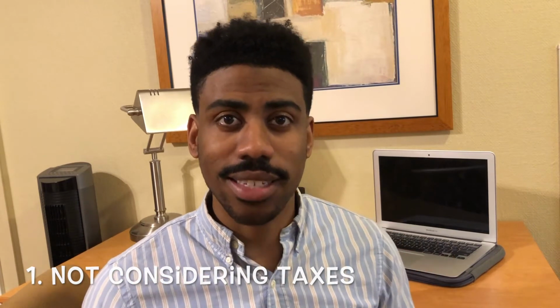Now, the first mistake commonly made by investors is not considering taxes. Taxes are usually something that people just forget about when investing in the stock market because they fail to realize that you have to pay taxes on your capital gains. Now, capital gains are just the profit that you make after you sell an investment. The tax is split into 2 categories: short-term capital tax rate and long-term capital tax rate. Now, your short-term capital tax rate is the tax on the profit of an investment held for a year or less. Now, this is usually your usual tax rate.